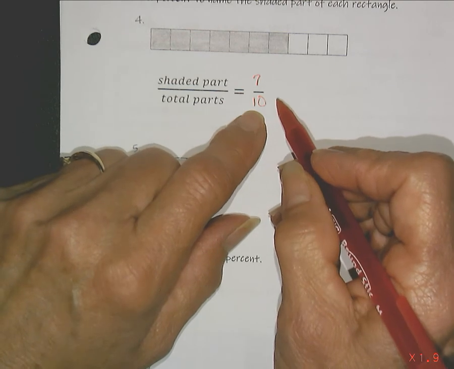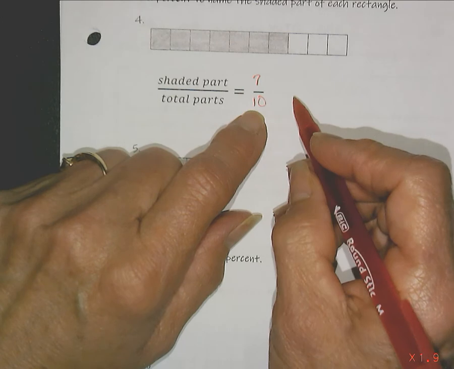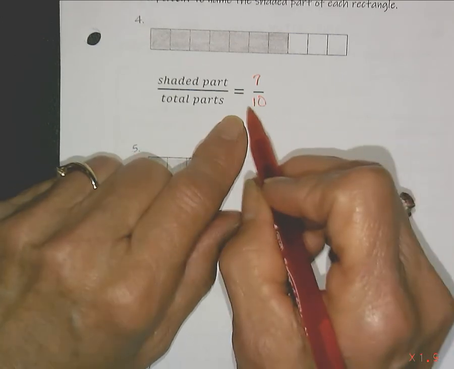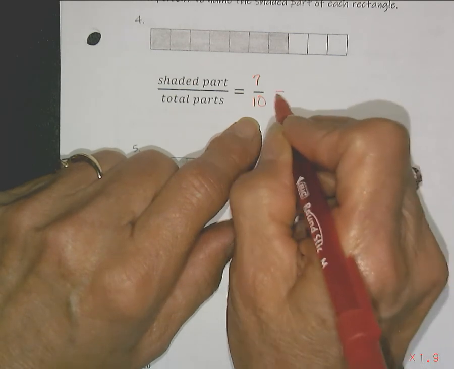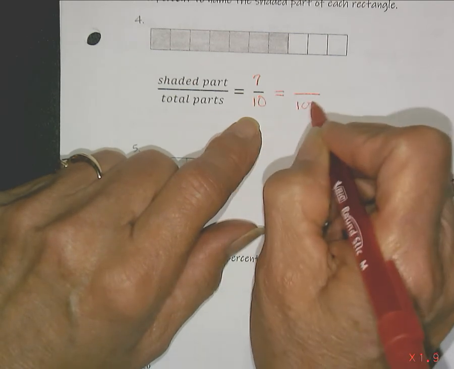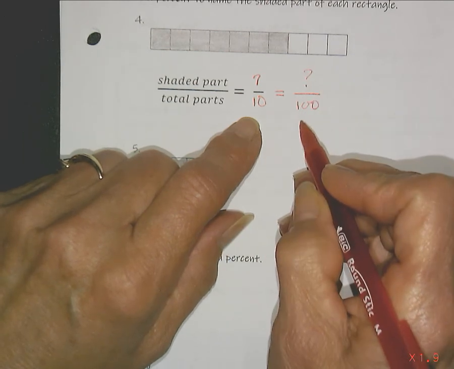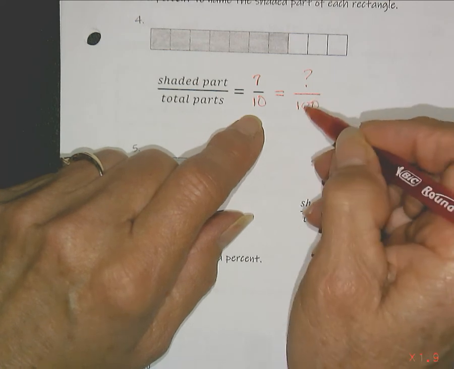No, that's how you change it to a decimal. Wouldn't it just be 7%? No, ma'am. Percent means out of 100. This is not out of 100. You have to change it and figure out what the number would be out of 100. 700. Oh. Try again.